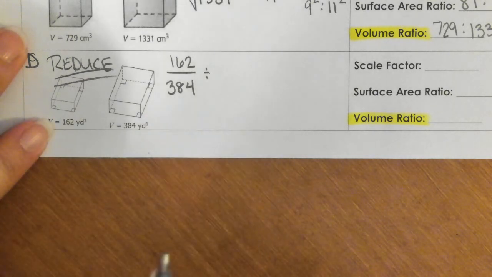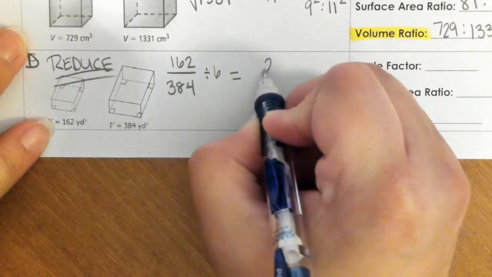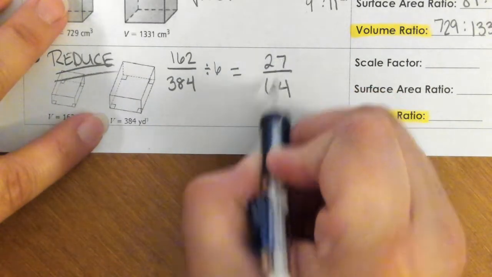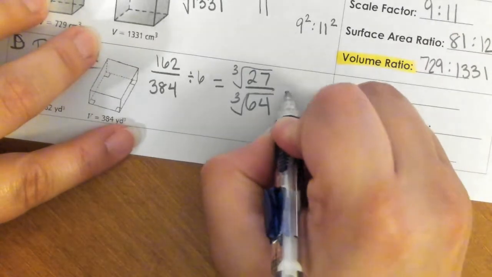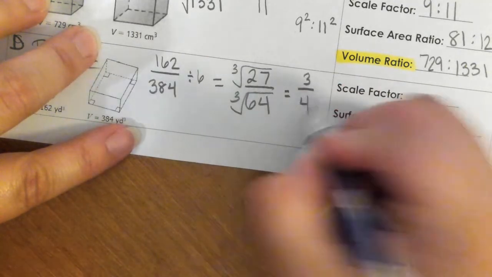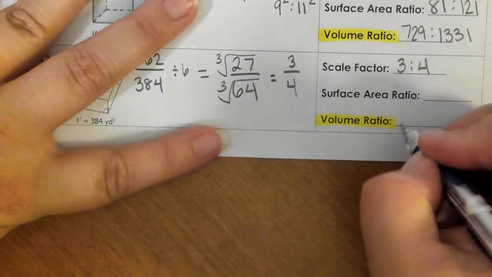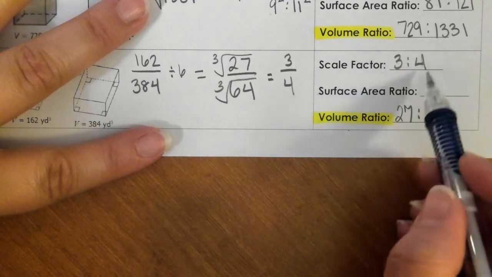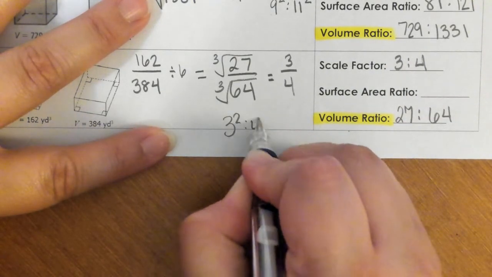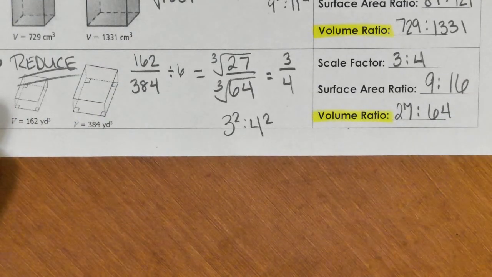And then you would see that, I don't know if it's 2 or 3, but anyway, you would get perfect squares eventually. Once you get perfect squares, you know you're good to go. So I'm going to divide by 6 and get 27/64. These are perfect cubes, if you look at the chart. So the cube root of 27 is 3, and the cube root of 64 is 4. So this 3/4 is your scale factor, but that 27/64 is your volume ratio. Take this scale factor and square it, and that gives you 9/16 for your surface area. That's it.